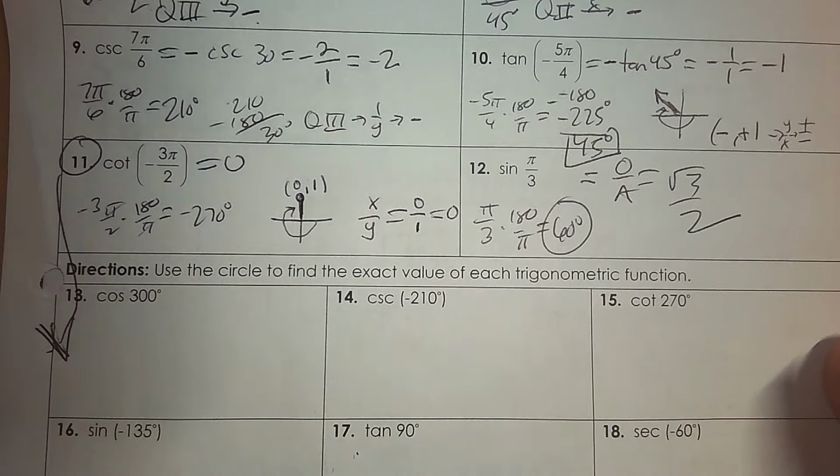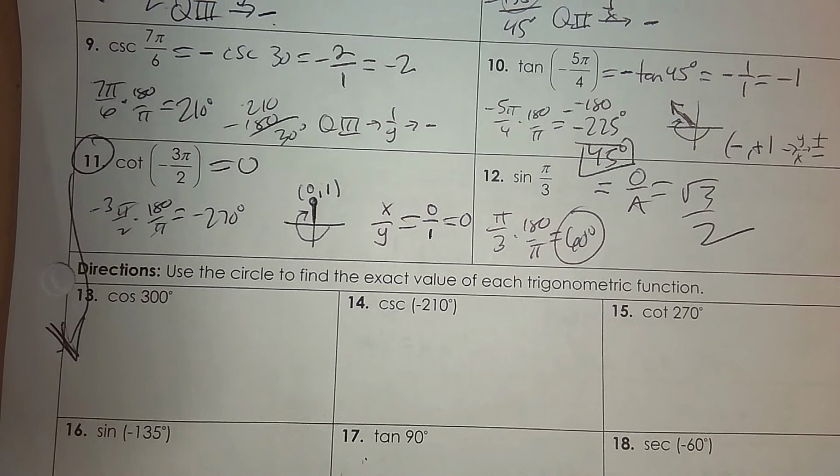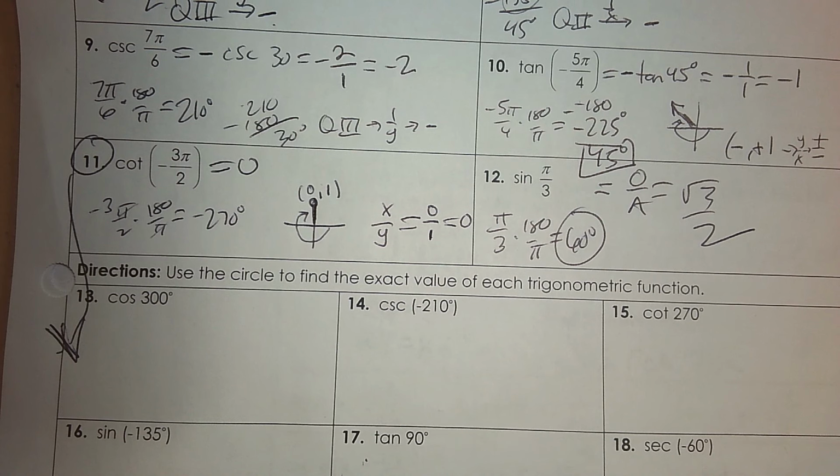So there's your homework questions to do with finding trig values. No calculator, tons of thinking, tons of work, and worth it. So I'm glad you work through that with me and keep practicing.